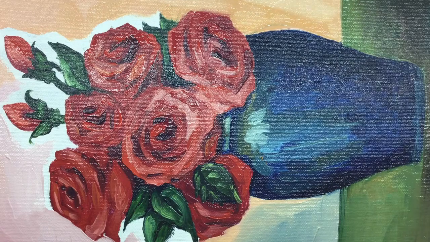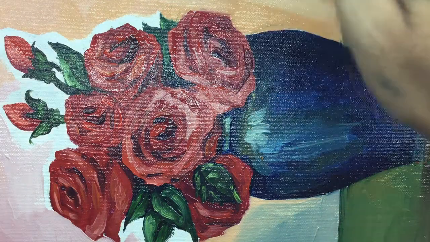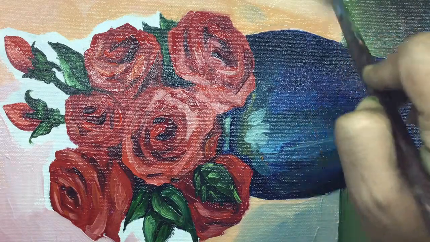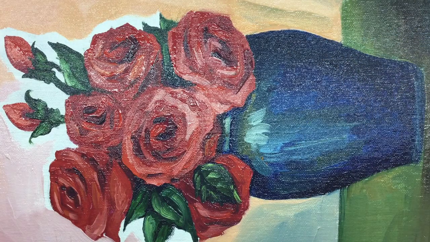Use stippling to create small dots. Sometimes you need small areas to color with it. So this technique of stippling to create small dots is very important.